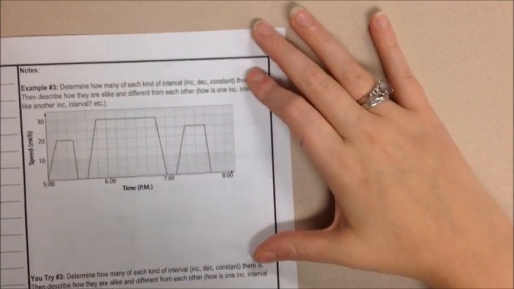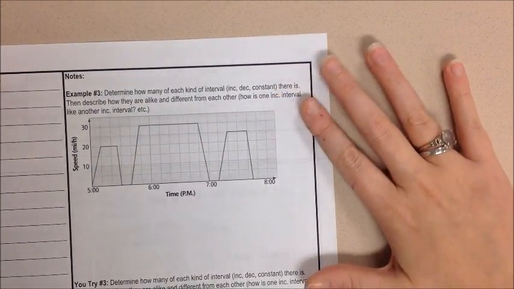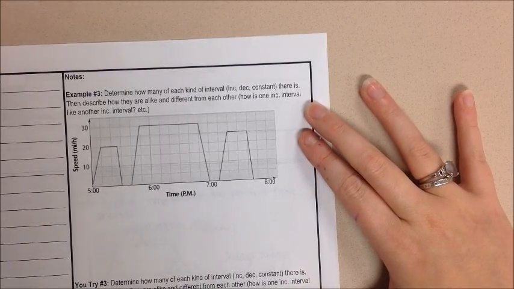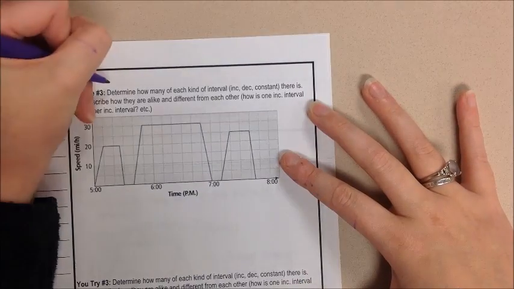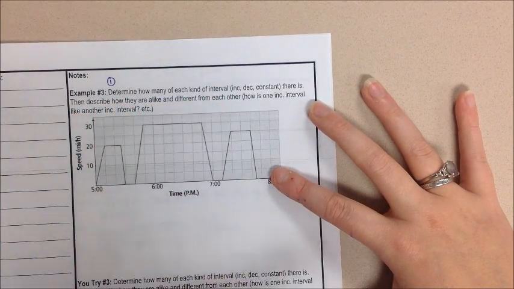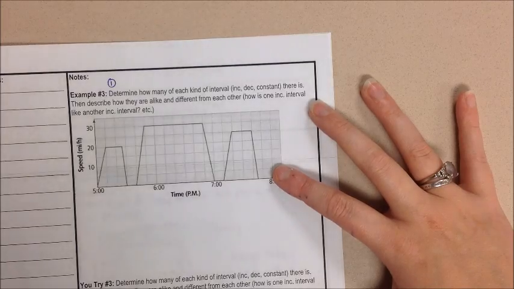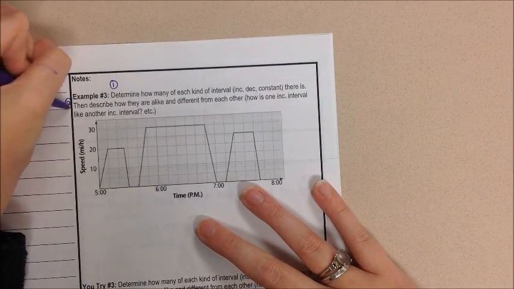Okay, so example number 3 is a little bit more involved than our last two, but we can do it. It says determine how many of each kind of interval, increasing, decreasing, and constant there is. So that's the first step. And then describe how they are alike and different from each other. How is one increasing interval like another increasing interval? How are they different? So on and so forth. So that's the second thing we have to do.